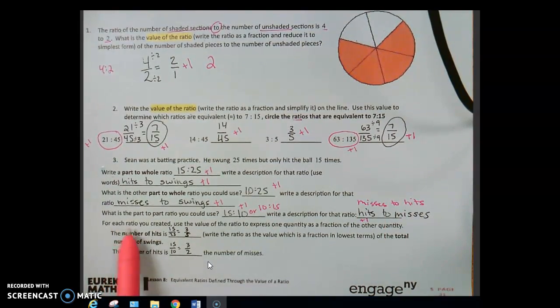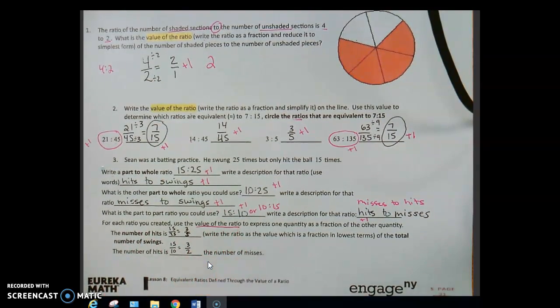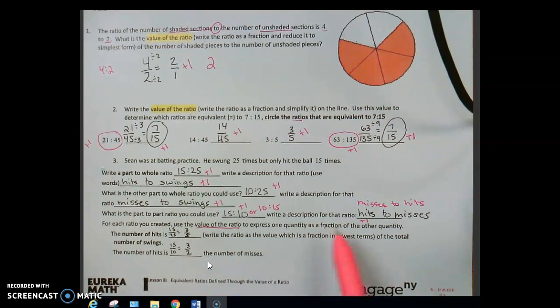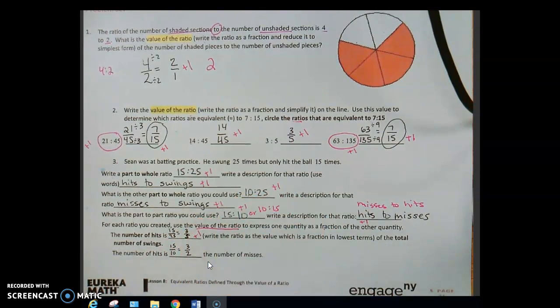So then it said, for each ratio you created, use the value of the ratio to express one quantity as a fraction of the other quantity. So that's just making that value again. This one was hits to swings. So number of hits, he had 15/25, or 3/5 of his swings were hits, 3/5 of the total number of swings. So I took that 15/25 and simplified it to 3/5. Plus 1 if you got that.